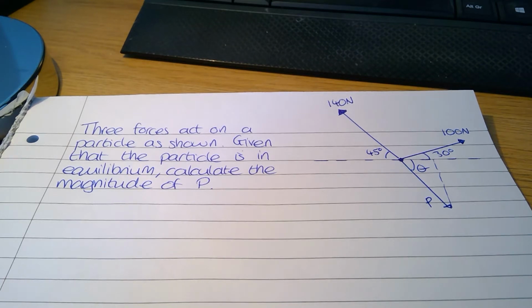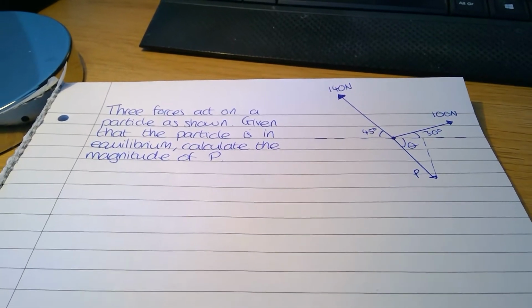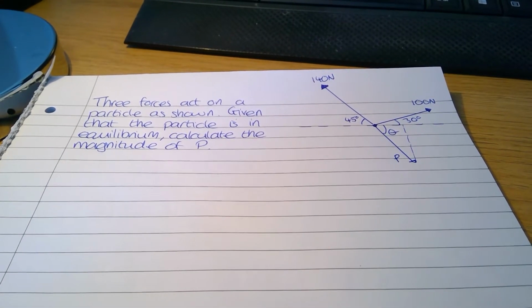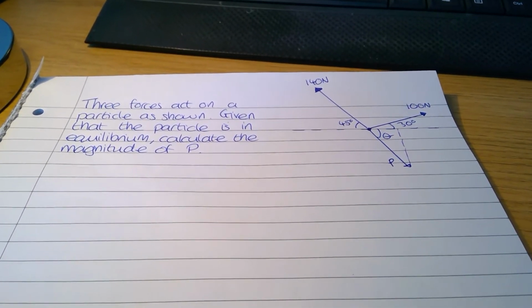And the idea is that because it's in equilibrium, the resultant of the forces needs to be equal to zero. There's no overall force that's going to cause the particle to accelerate. So if we start by getting the components of the forces, vertical and horizontal, and then we'll go from there.